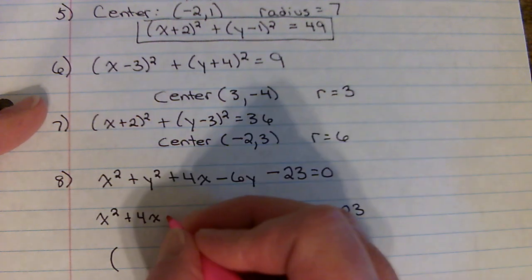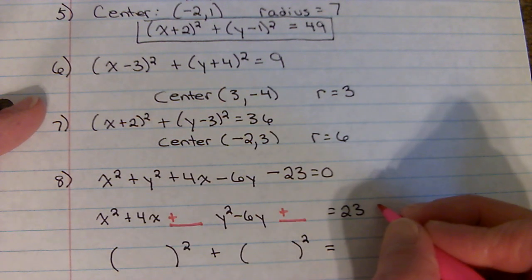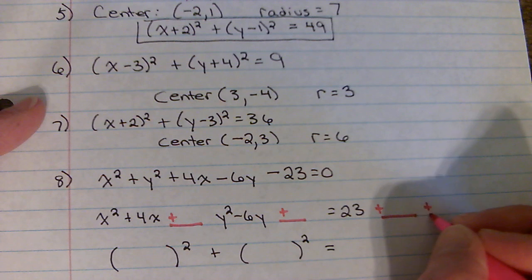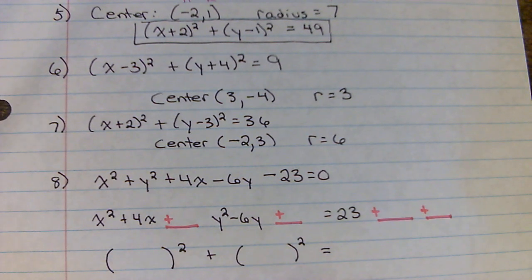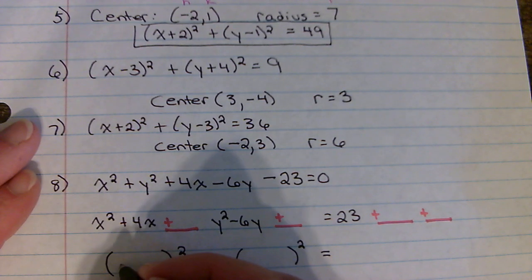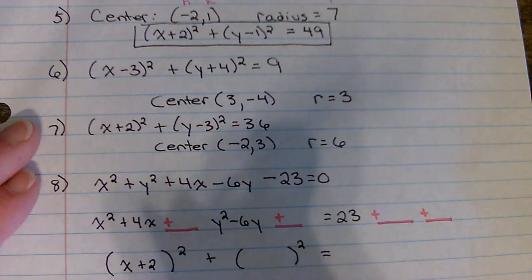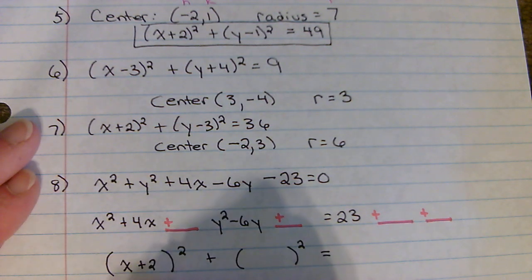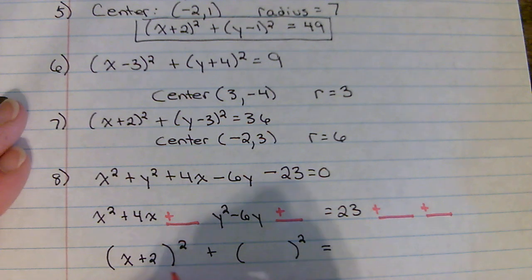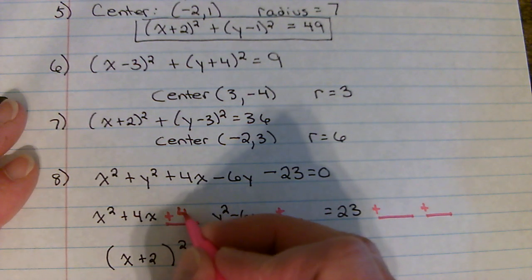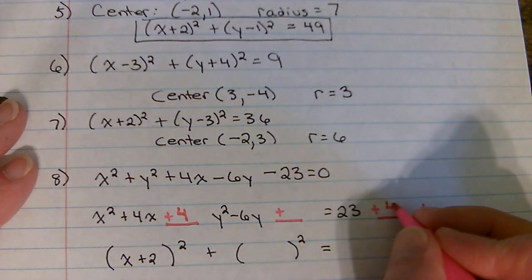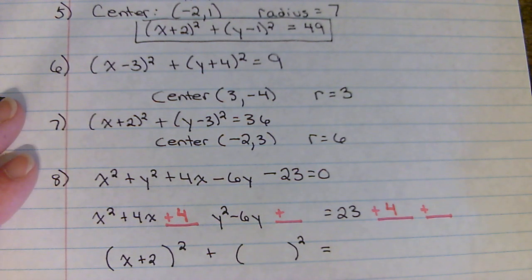Whatever is missing is going to get added, and so it's going to get added on the other side as well. x squared plus 4x. Well, I start thinking to myself, I think this is going to be an x, and then half of that, it's going to be an x plus 2. Distributed out, x plus 2 times x plus 2, I would have a 4 here. So I need to add a 4 there and on the other side.